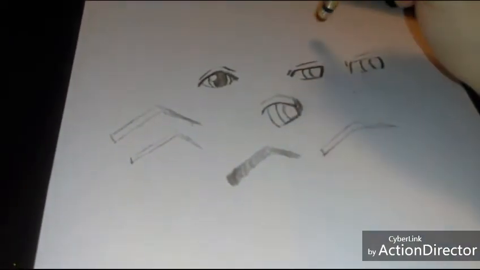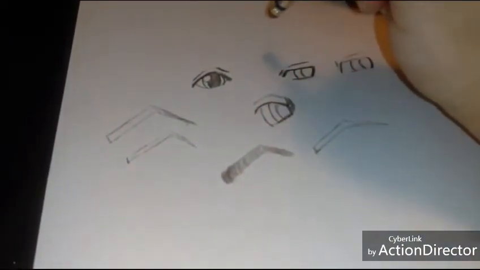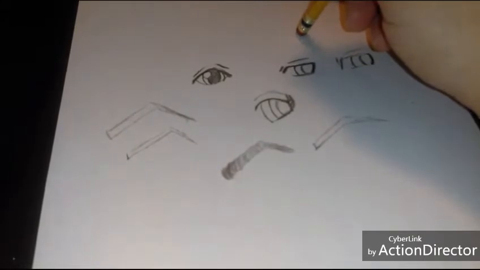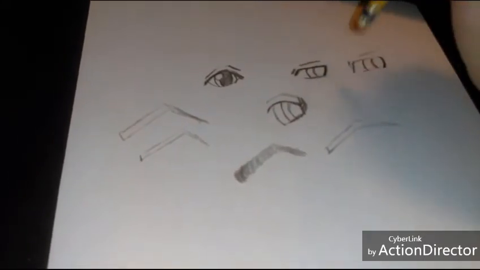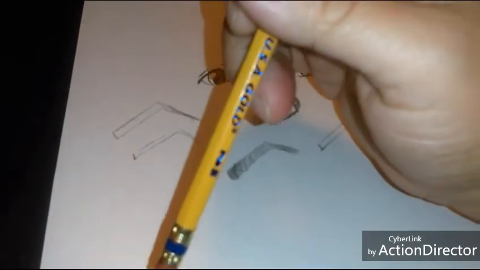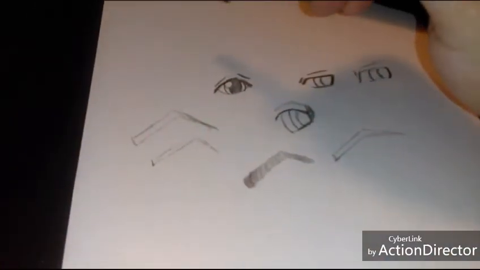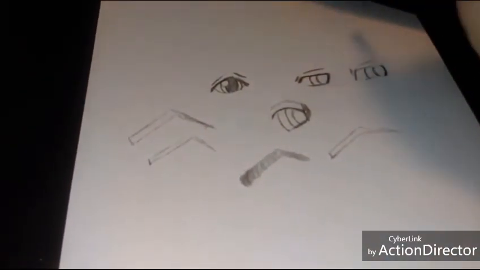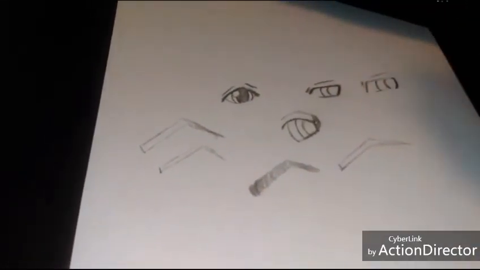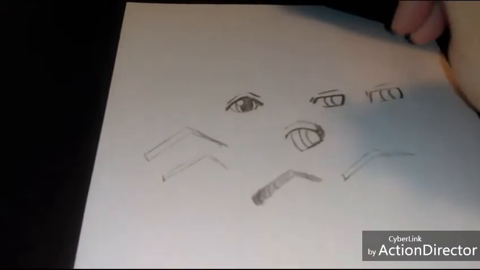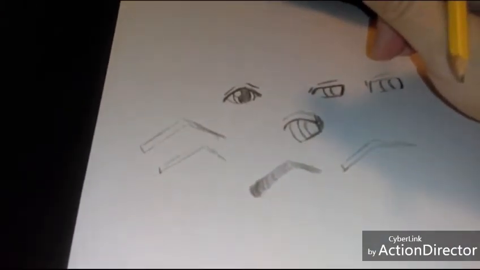That's why I always ask people to check the character's eyebrows, because I did a drawing animation. People say, "Oh my gosh, she's so cute." She's not. I made it look like a girl, but the eyebrows were not thin. They were a little bit fatter.